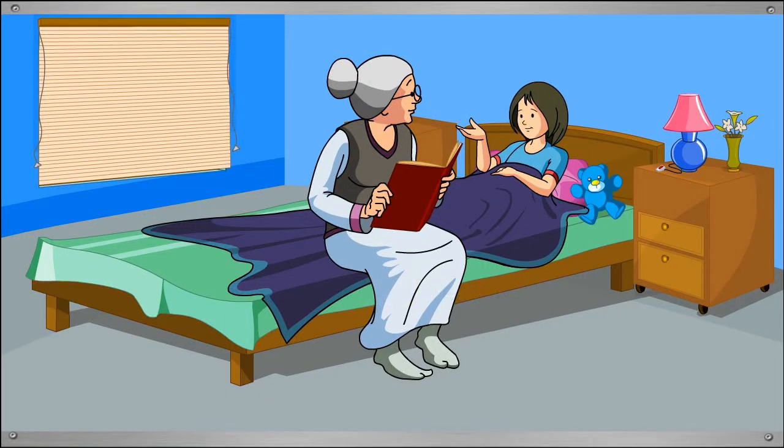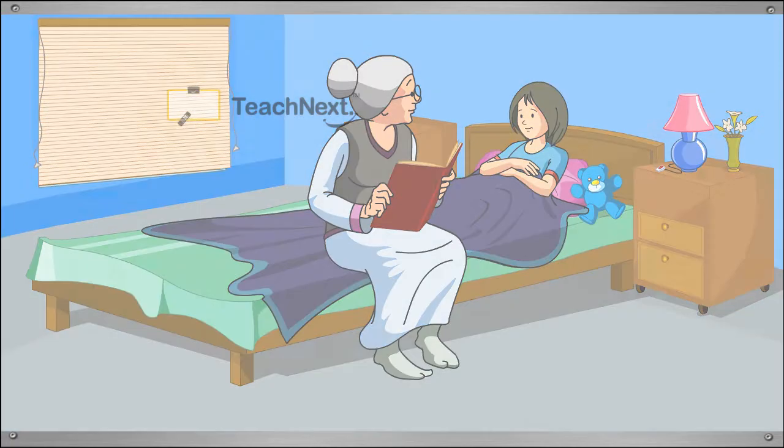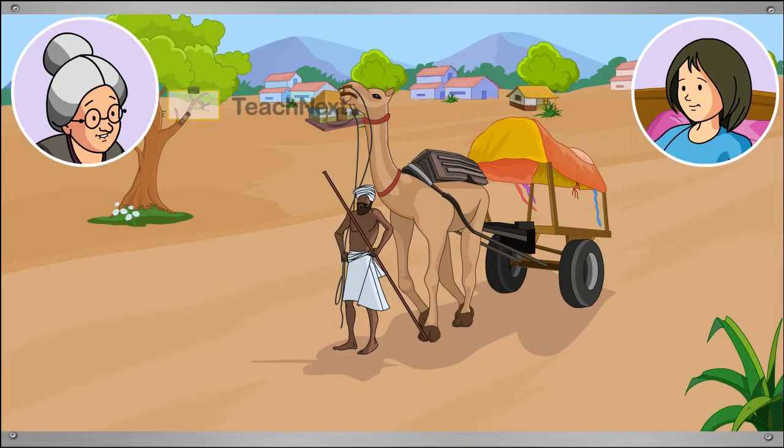What transport do people living in deserts use? People use different means of transports in different areas. In desert areas, people use camel carts to travel from one place to another.